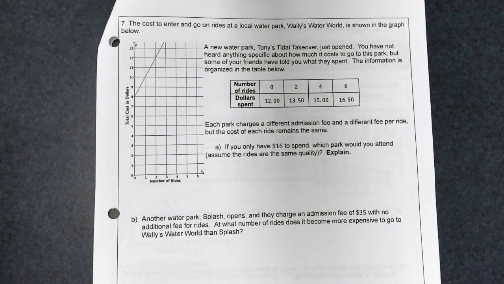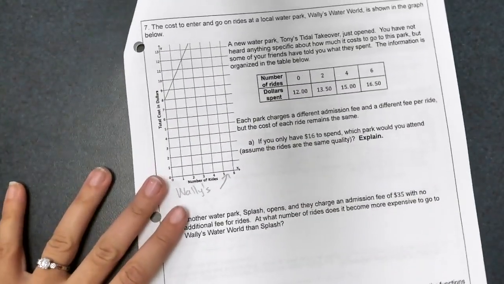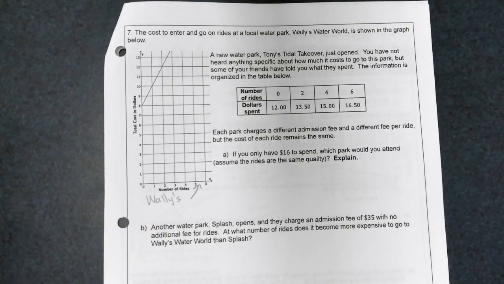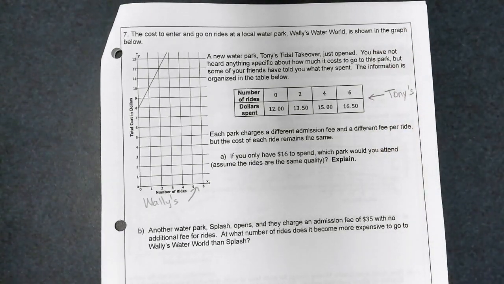Question 7. The cost to enter and go on rides at a local water park, Wally's Water World, is shown below. So this, I'm going to label this, this is Wally's Water World. That's in the graph. A new park, Tony's Tidal Takeover, just opened. You have not heard anything specific about how much it costs to go to this park, but some of your friends have told you what they spent. The information is organized in the table below. So this is Tony's. Each park charges a different admission fee and a different fee per ride, but the cost of each ride remains the same.